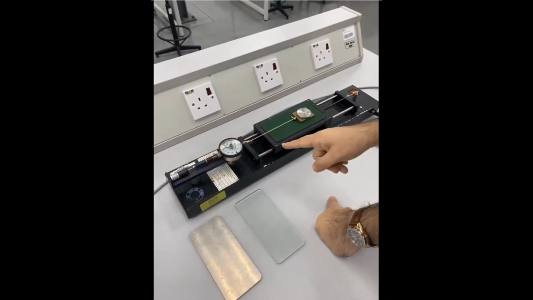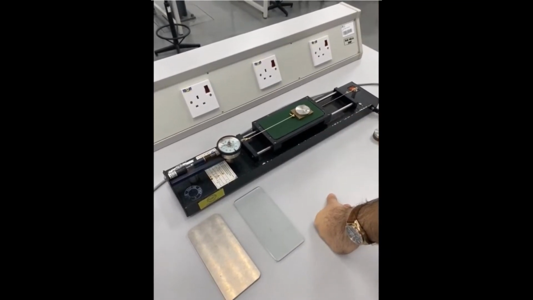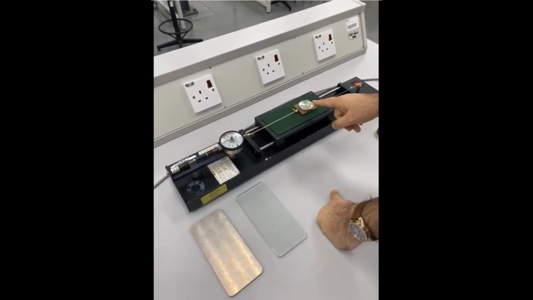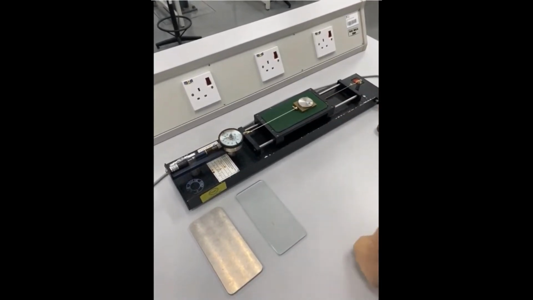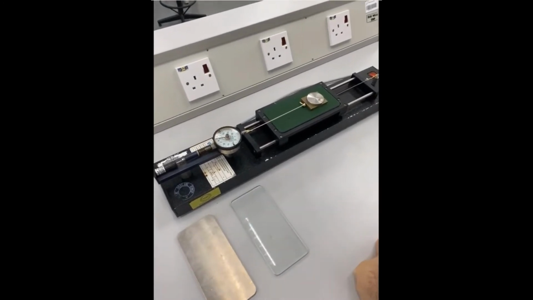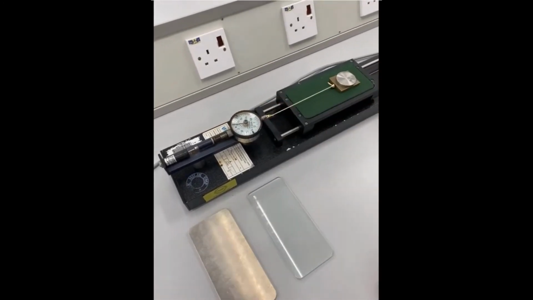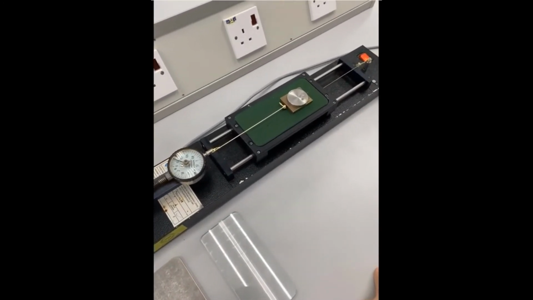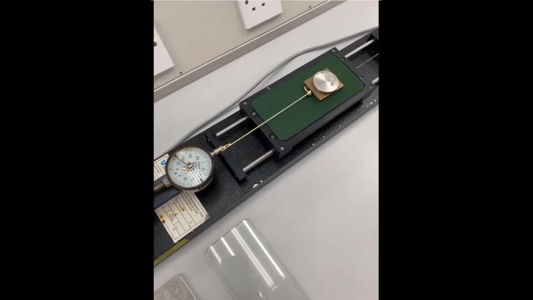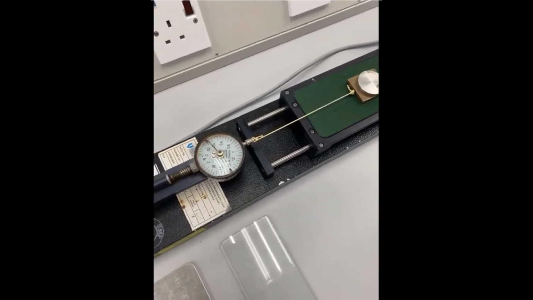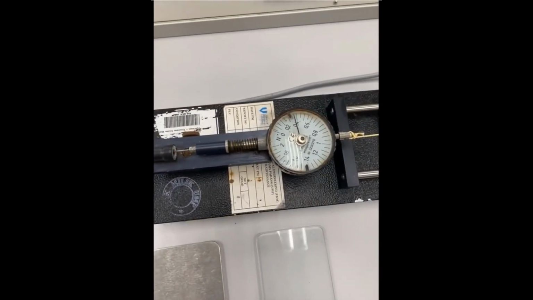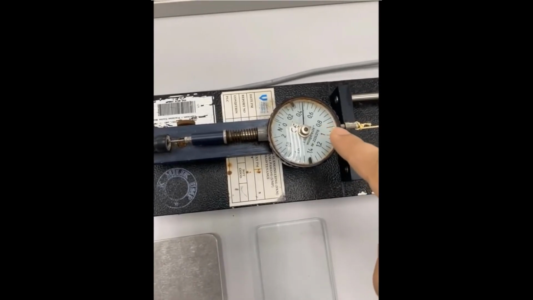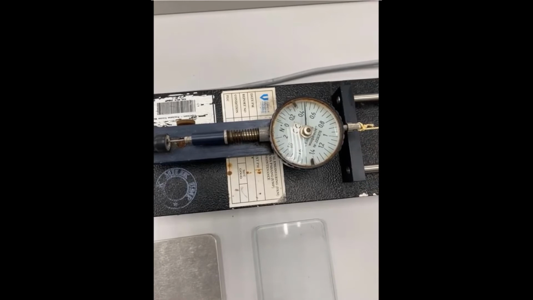Now we run this experiment. We have just changed the load on top of the moving object. Now let's see how much the force will be this time. As you can see here, the load is much higher than previous.